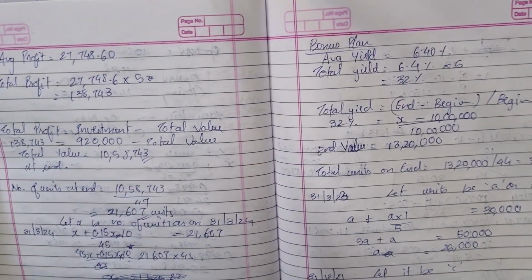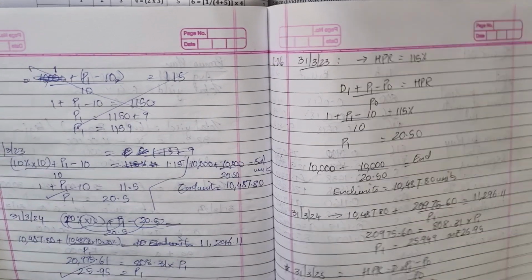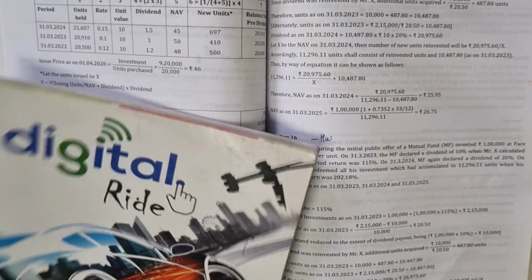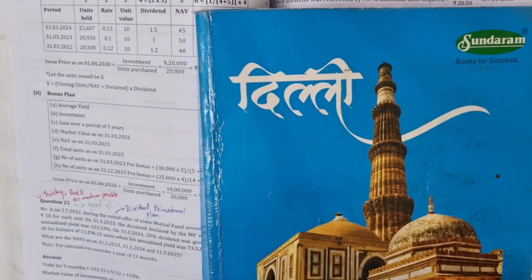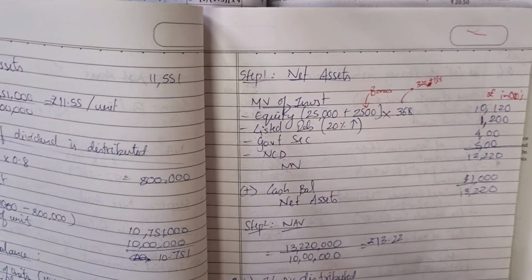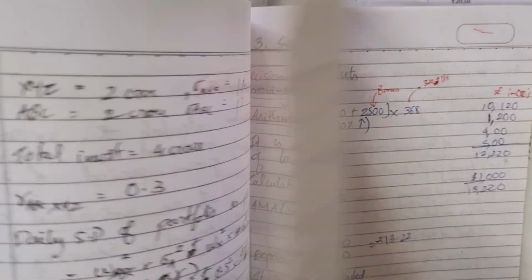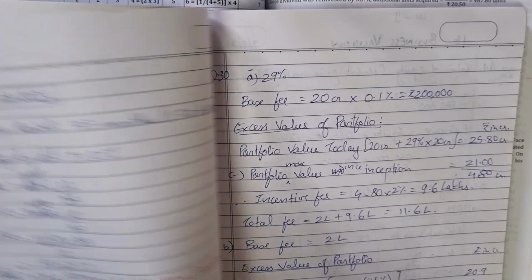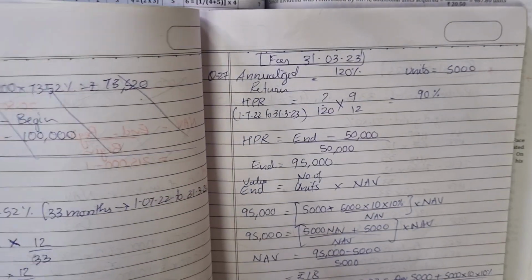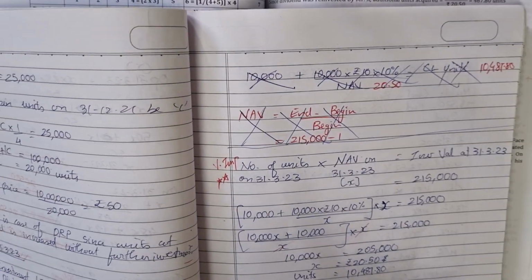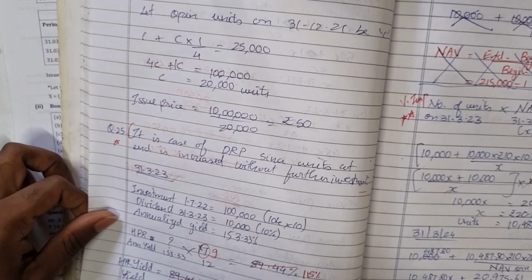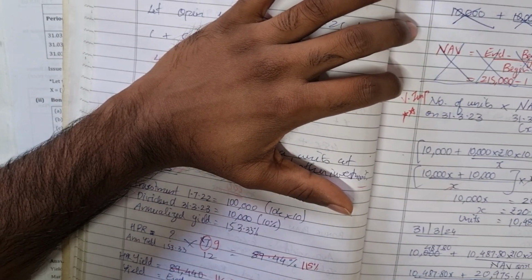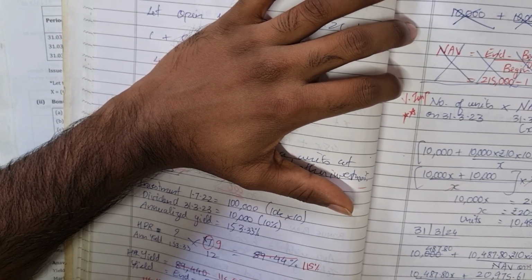Question number 25, right? It's very messy, so I'll show it to you in my fair work only. See, question number 25. Holding period return yield is equal to 115%.